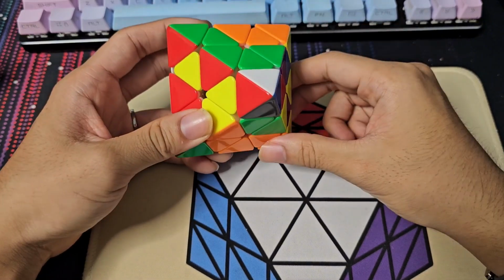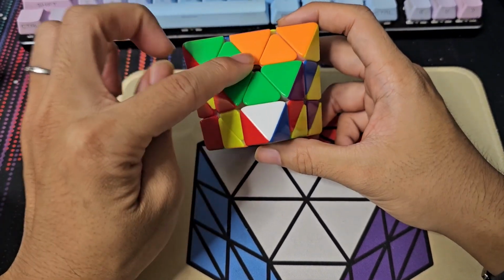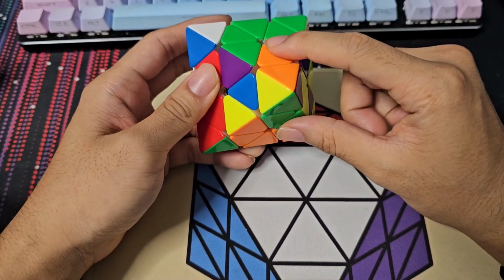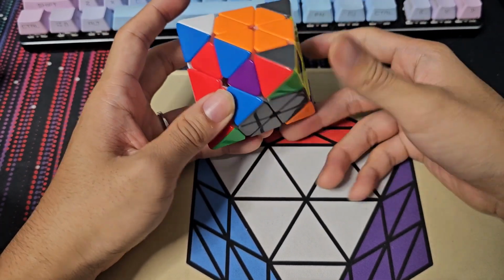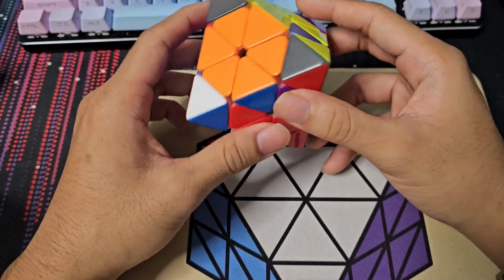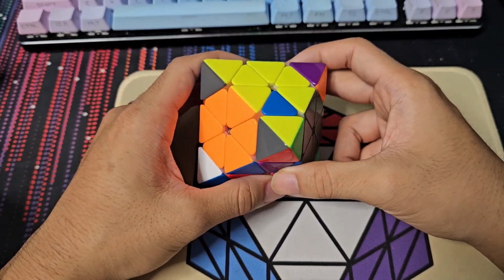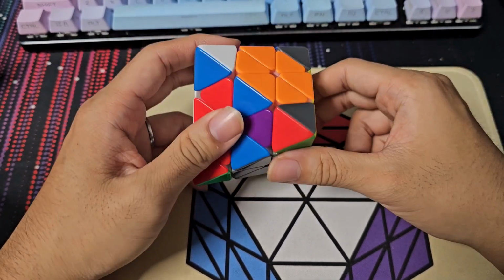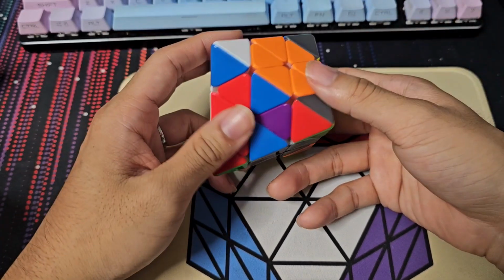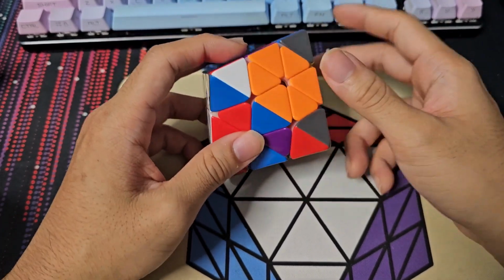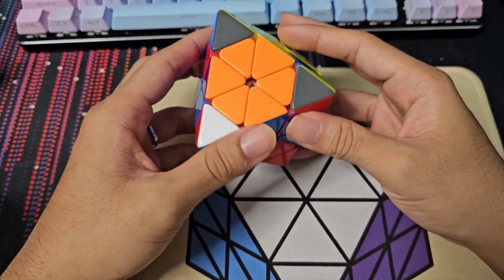So you do that. Because the U layer is already on top, we would want to orient this first, and then orient this, and then now insert like that. So while we're doing the color scheme cancellation, we're trying to minimize the amount of extraneous wide arm moves or AOFs that we have to do in order to get to the next step.